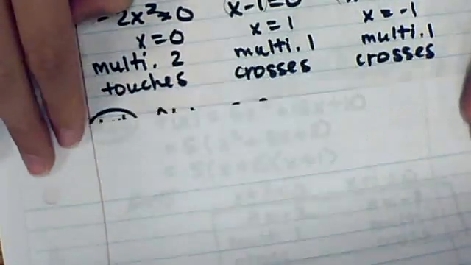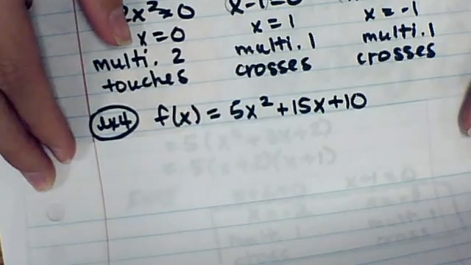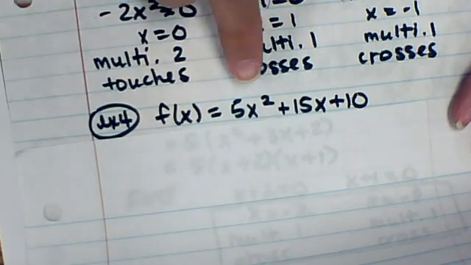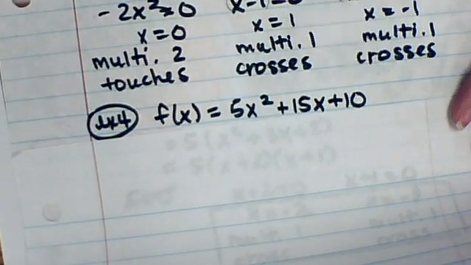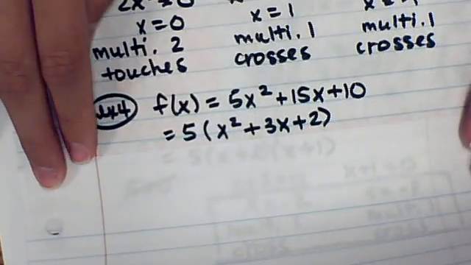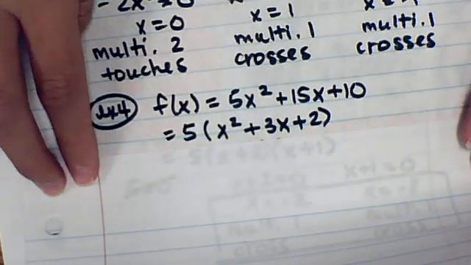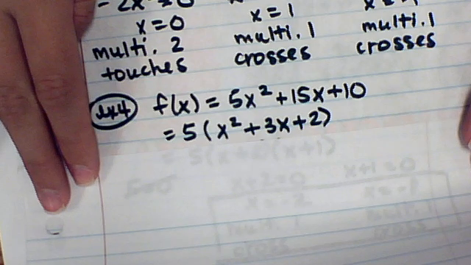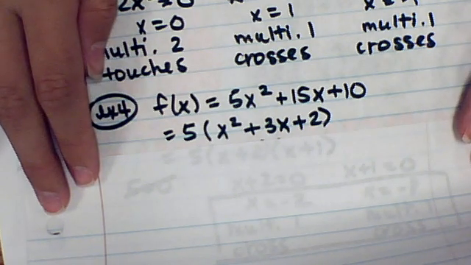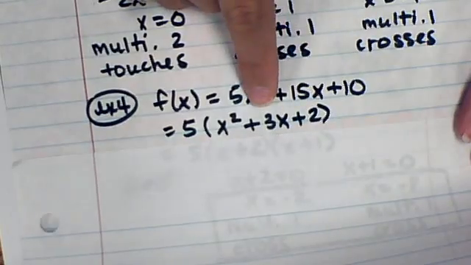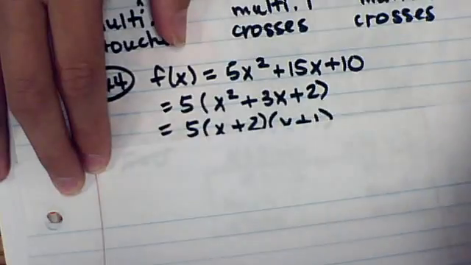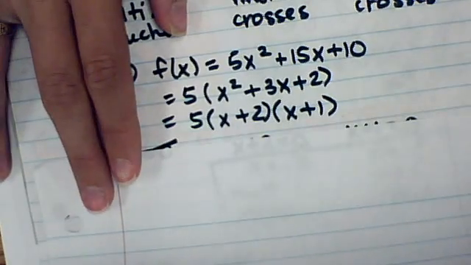Let's do one more like that. Example number 4, f of x equals 5x squared plus 15x plus 10. Here I can tell that I have some things in common that I could factor out. So I'm going to take a 5 out of each one of those pieces, and I'm left with x squared plus 3x plus 2. Once I have that trinomial, I know that it can be factored as well, and that's just part of knowing my factors. What multiplies to 2 and adds to get to 3? That'd be x plus 2 and x plus 1. And now I've got the fully factored form of the polynomial.